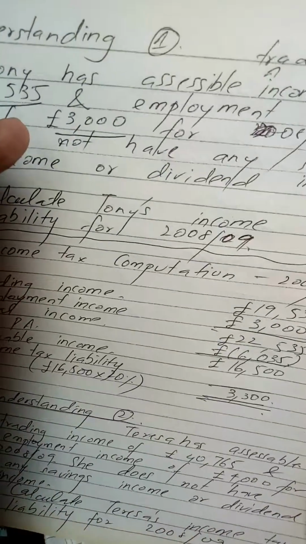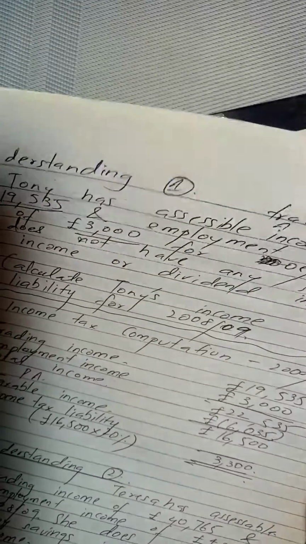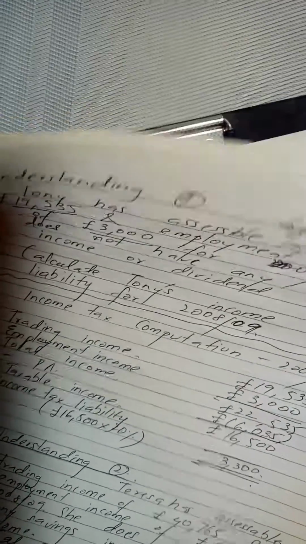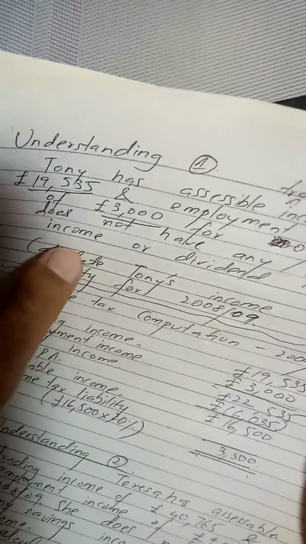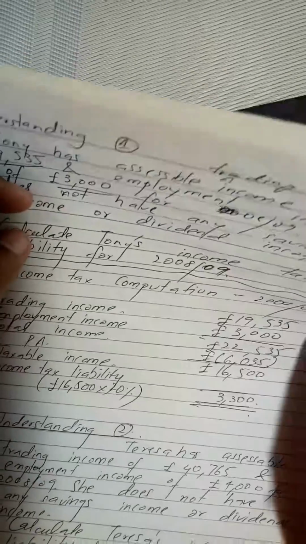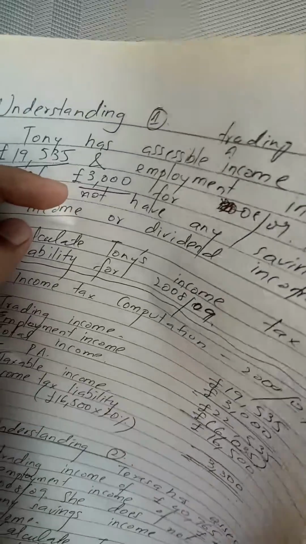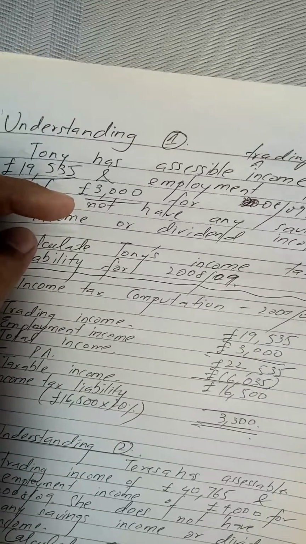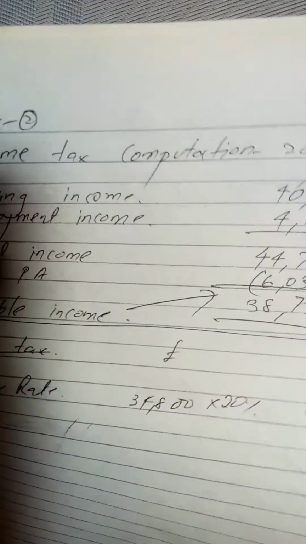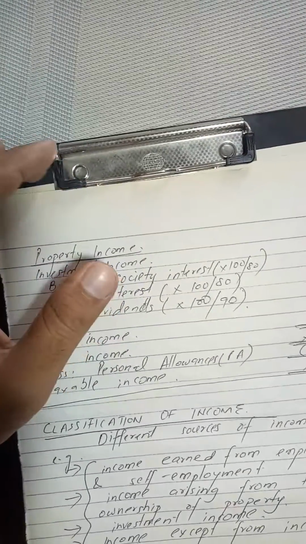So I have tried to explain some of the basic computation. It is just at the fundamental level. If you are interested in having some of the problems discussed online, you can just provide them and we can help you complete the whole problem. With this video, I hope that I have explained enough for you to get an idea about the basic income tax computation. In the coming videos, I'll try to cover more topics related to the ACCA qualification from the fundamental to professional level.